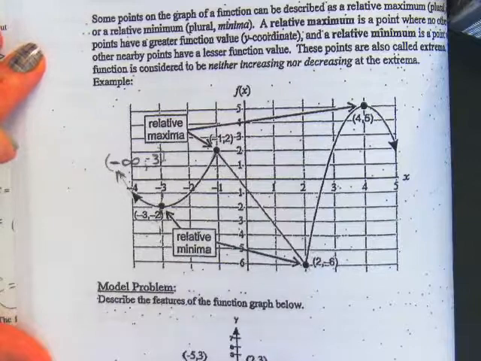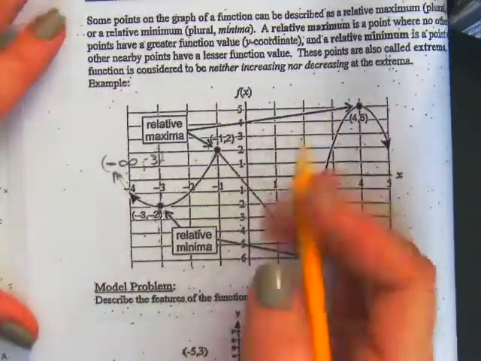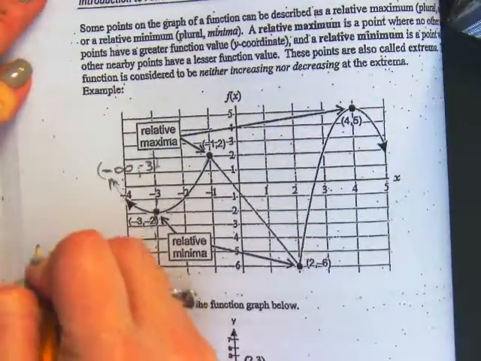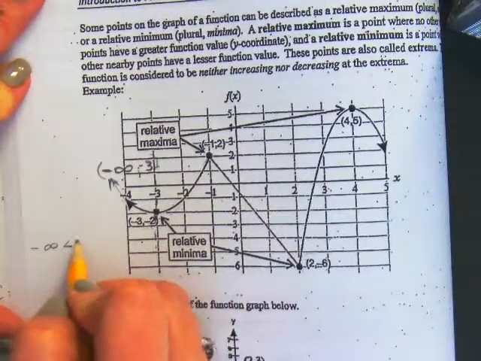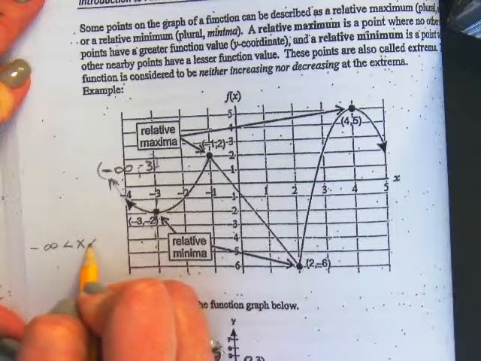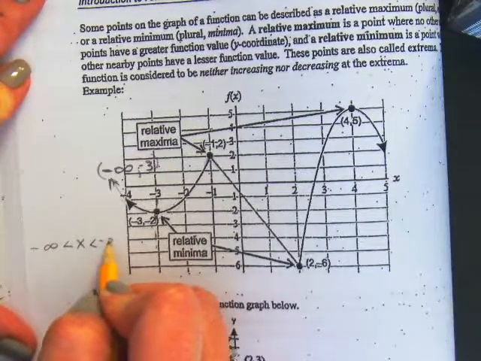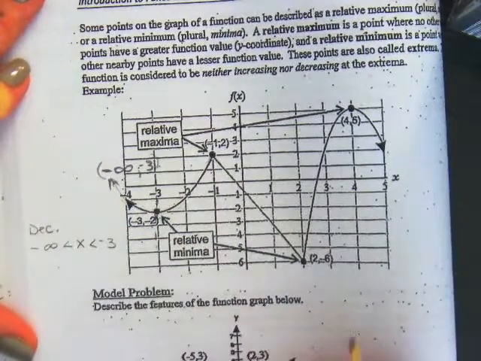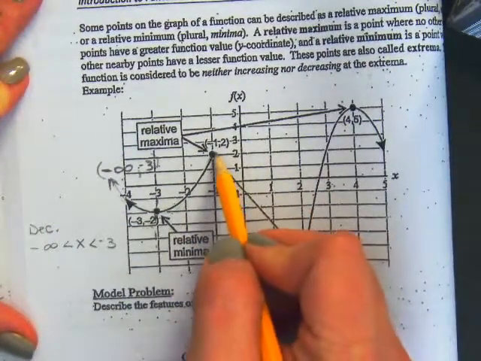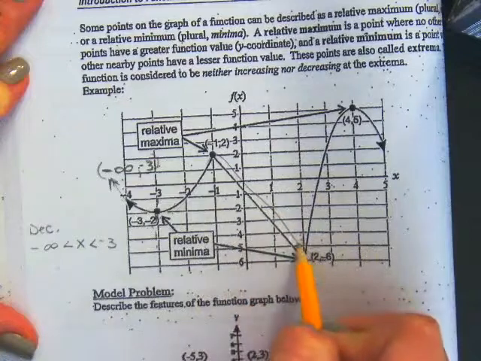Okay, if I was doing interval notation like that, but when we're doing increasing and decreasing domains, we're going to write them as inequalities. So we'll have negative infinity less than x, because that's always the domain x, to -3. This is where my function is decreasing. My function is also decreasing here. This one's going down from here to here.